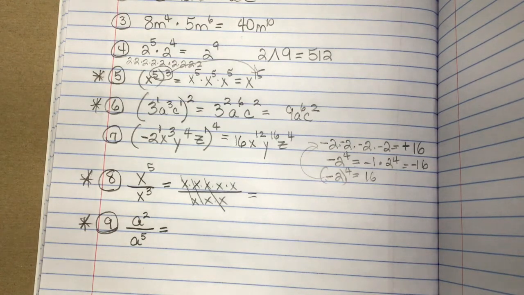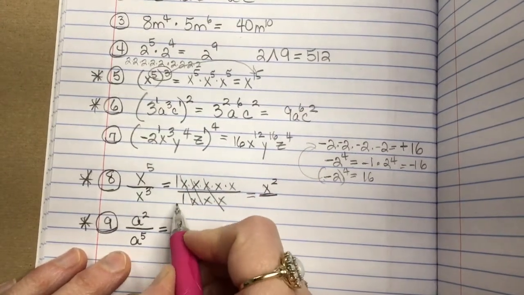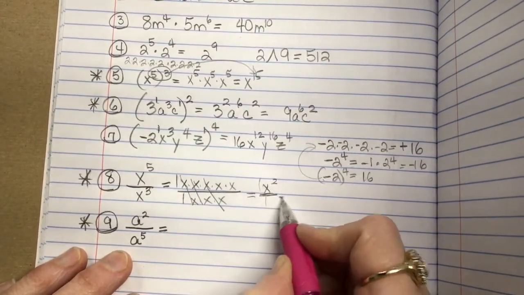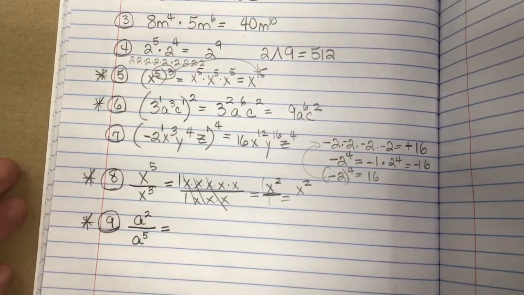So you have 2 on top. So you have x squared on top. There's an understood 1 in front of all of this. So you've got a 1 here, a 1 here, which is still just x squared. The 1s are not going to be in a multiple choice on ACT.